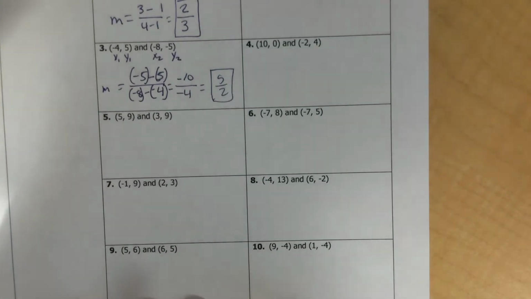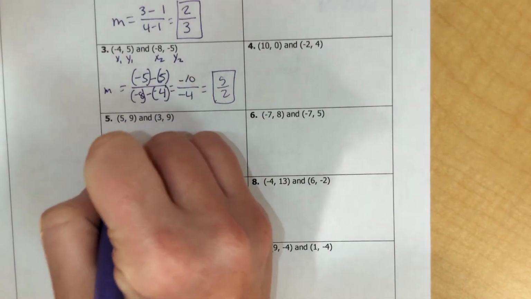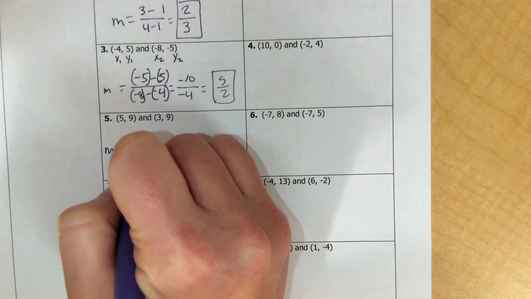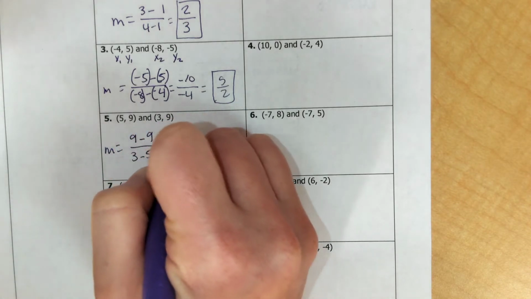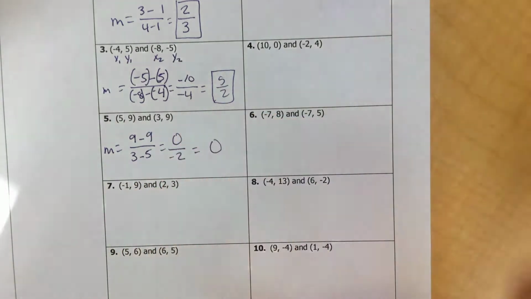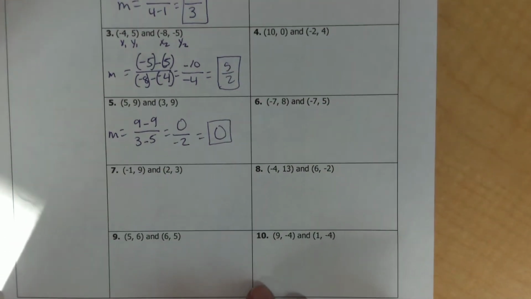The next rate of change we have is 5 over 9 and 3 ninths. So we're going to take the second y value and subtract the first. And then we're going to take the second x value and subtract the first. So we end up with 0 on top, negative 2 on the bottom, and any 0 divided by anything is 0. So that's going to be our slope for this one.